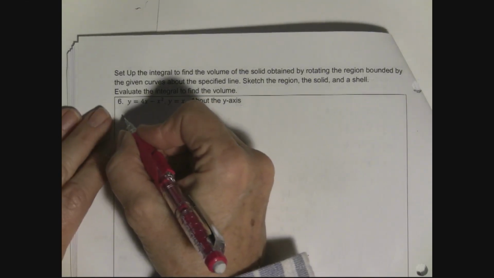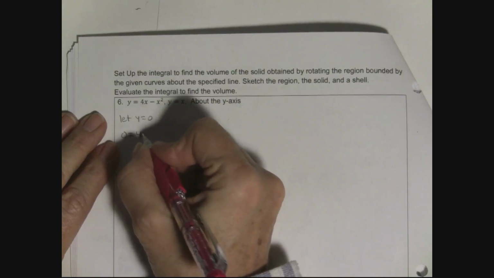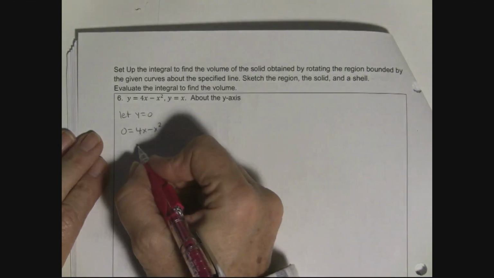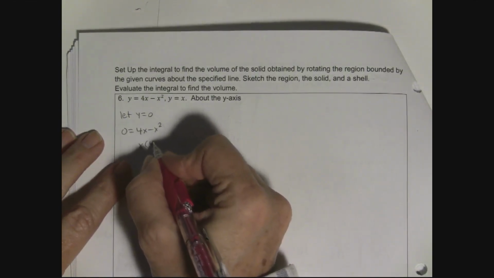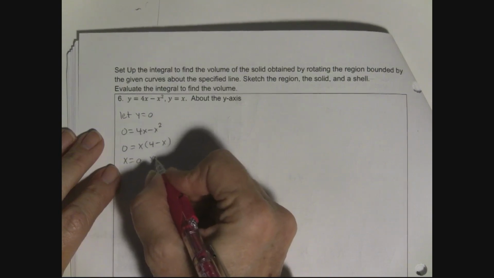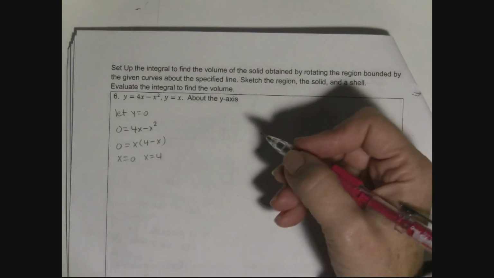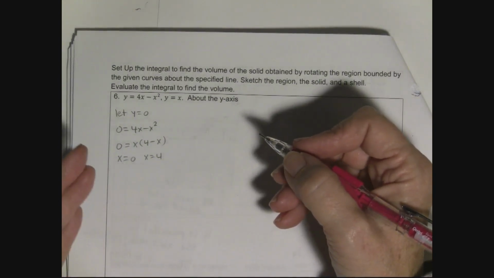I always want to start lazy, and that's how I am. So I want to let y equal 0 so that I can find the x-intercept, because I think that's a really good point to find if you have something kind of complicated to graph, particularly if you look at it and notice that you can factor it, like I can this one. And so that happens at x is 0 and at x is 4. I'm going to plot those points, x is 0 and x is 4.